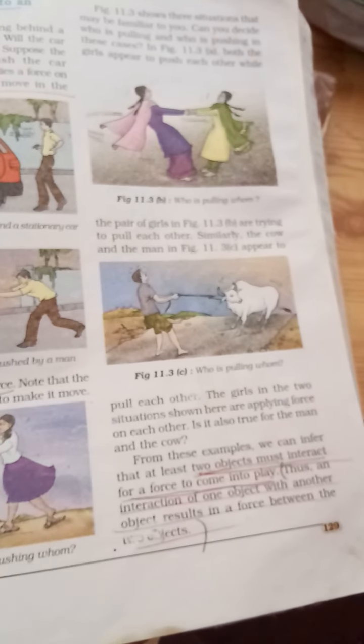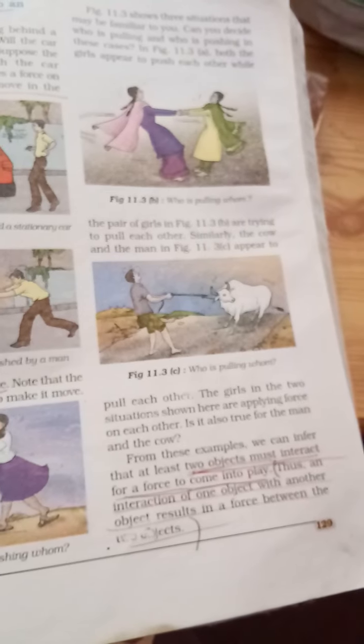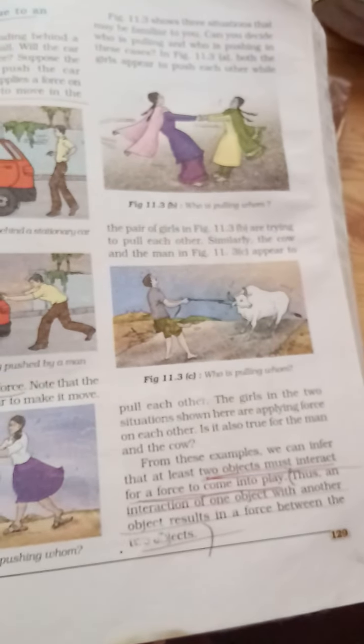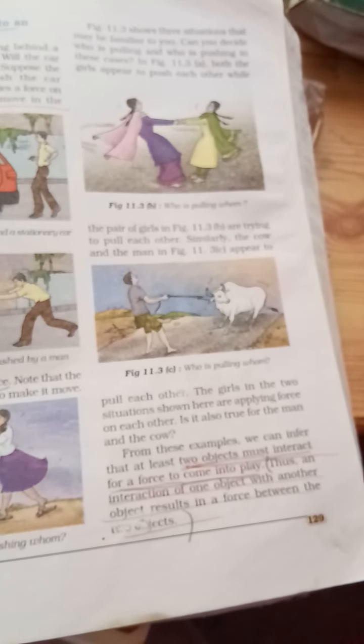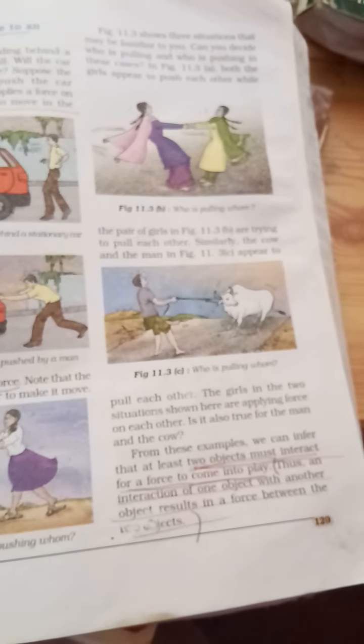However, it doesn't necessarily mean that every force applied brings about a change in the position. It depends upon the amount of force, which is known as the magnitude of force. So we have understood that when two objects interact, then force comes into play. Two objects are required for a force.